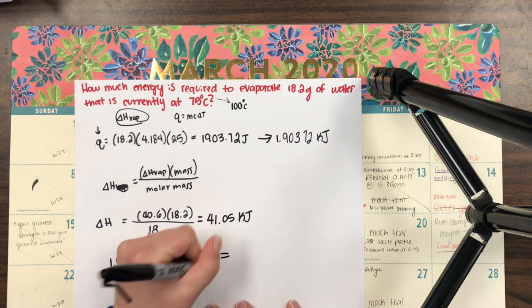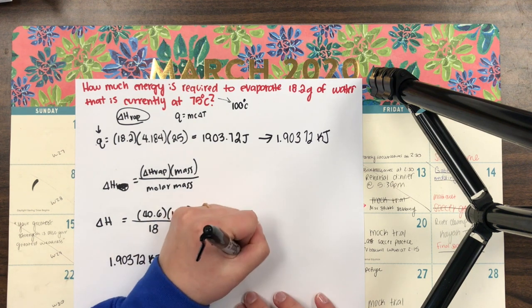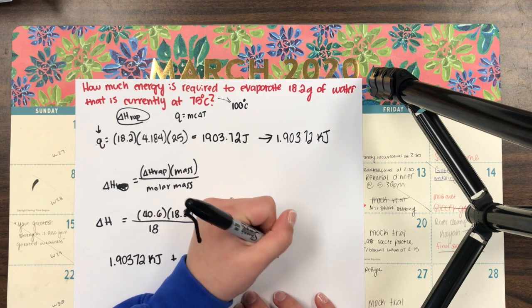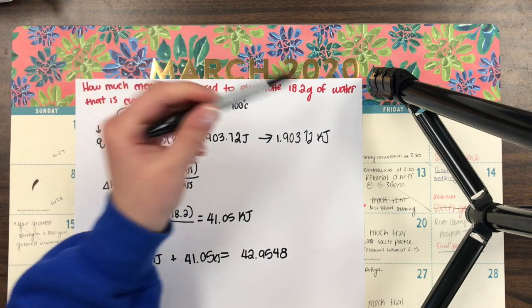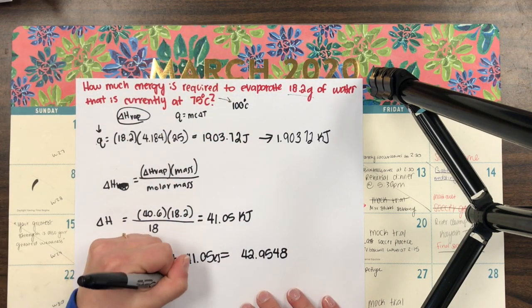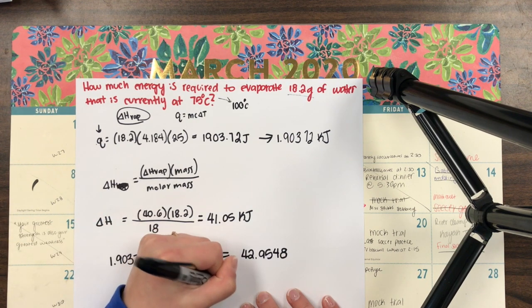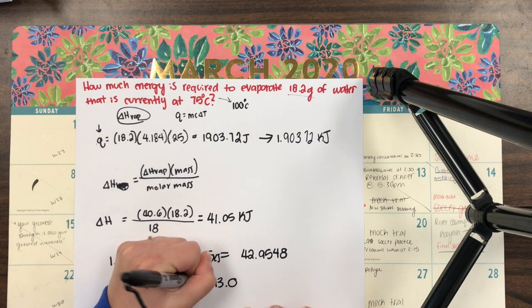So I'm going to add these two things together. They're both in kilojoules. And I get 42.9548. Remember, you don't look at temperature to count sig figs, so I'm going to look at the mass for sig figs. This should become 3 sig figs. So it needs to be 42.9, 43.0, either of those would be close enough, and my units are still kilojoules.